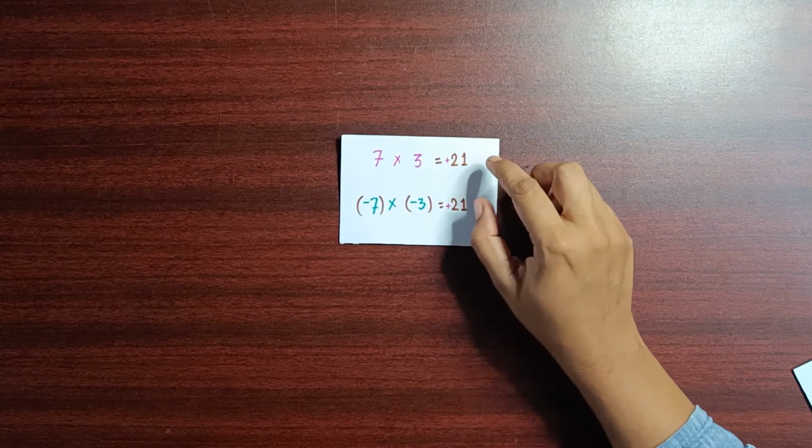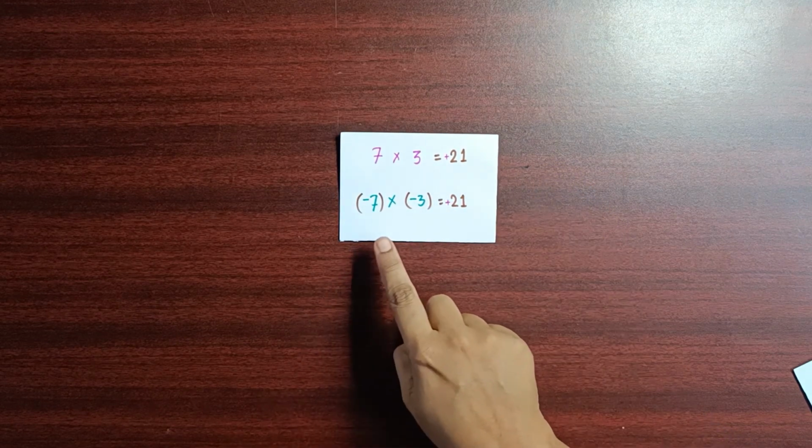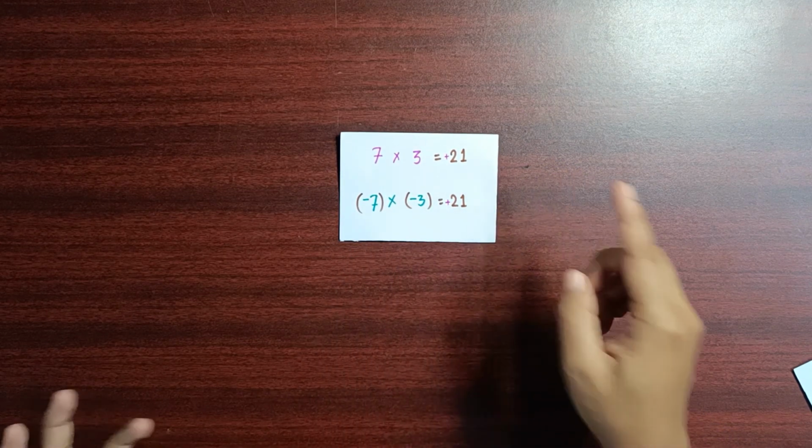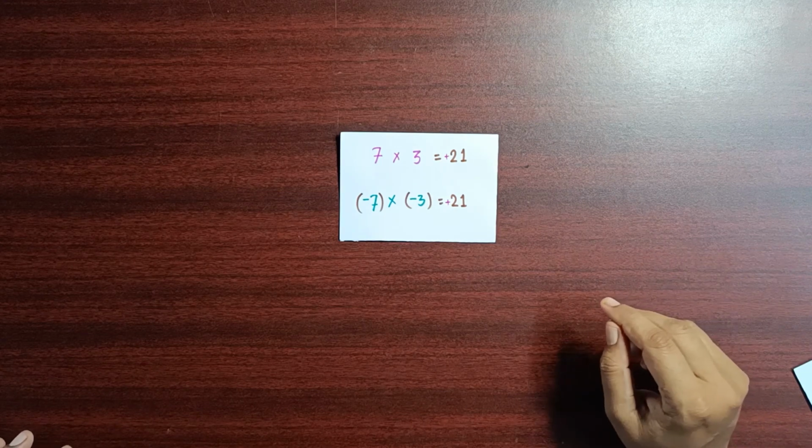Many of us fail to understand why the product of two positive integers is positive and the product of two negative integers is also positive. For example, why 7 times 3 is plus 21 and negative 7 times negative 3 is also equal to plus 21. In the next few videos in this series, we will talk in brief about arithmetic operations and how understanding number 0 helps us in understanding these arithmetic operations in a better way.